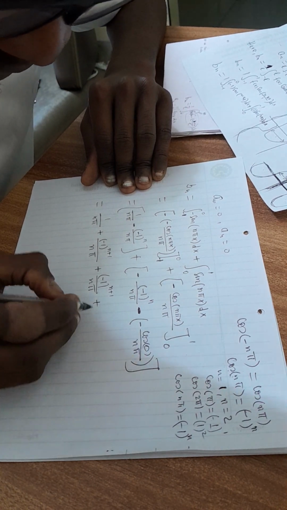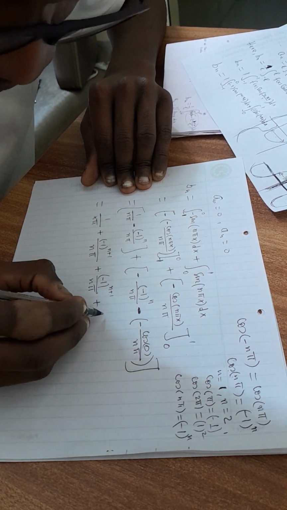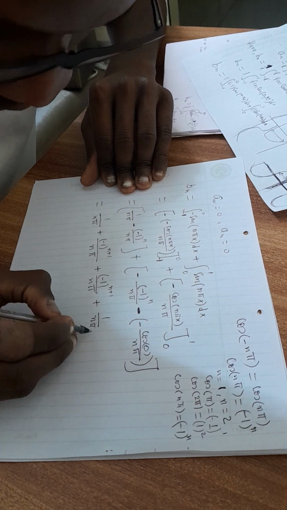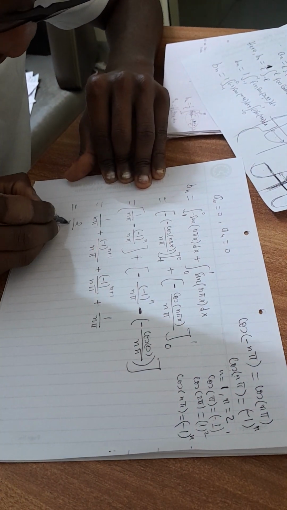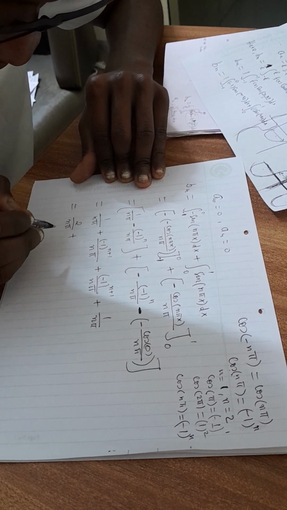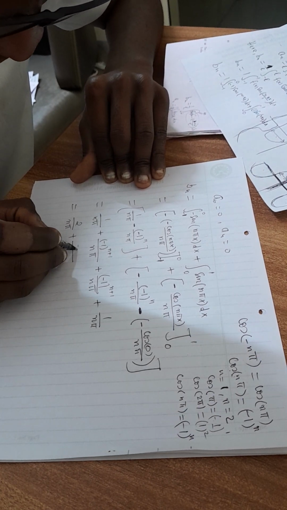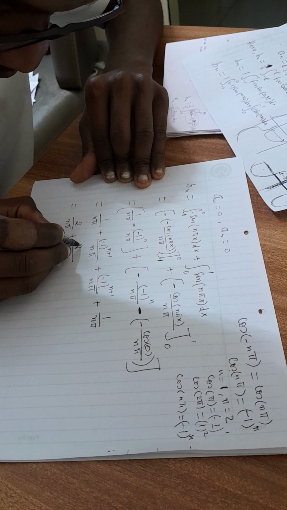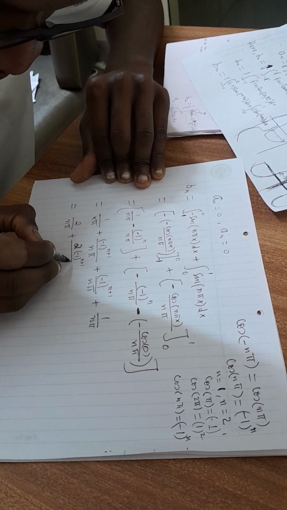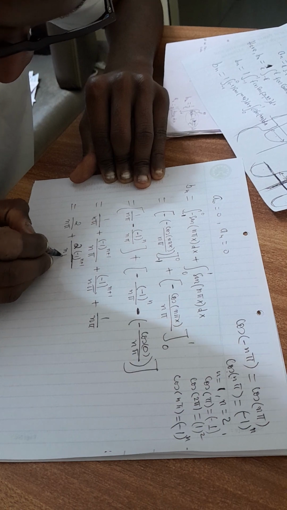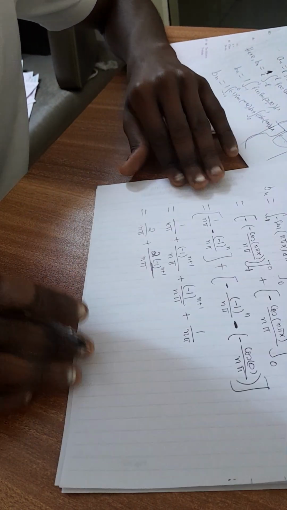Plus cos of this guy, which will be 1 upon n pi. Just add all of this. You get 2 upon n pi plus twice of this guy, minus 1 to the power n plus 1, over n pi. Done.